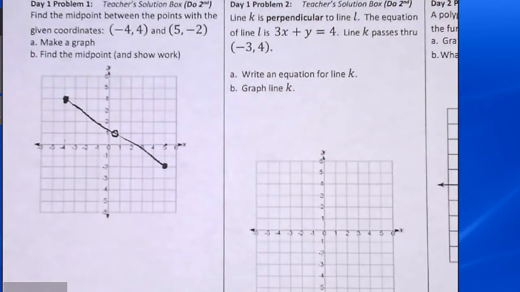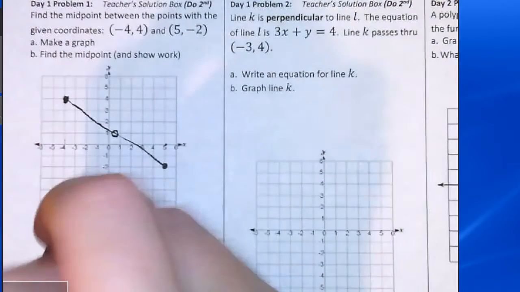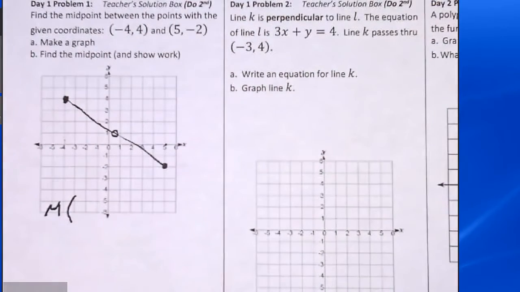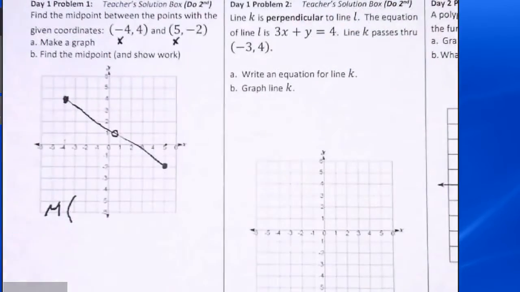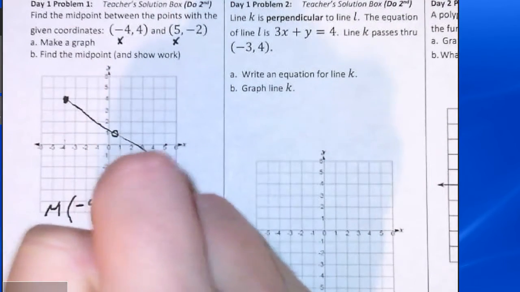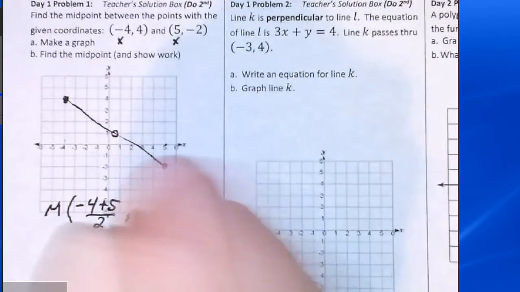Now to find the spot, let's use some algebra on this. We're going to use the midpoint formula. To use that formula, you average the x-coordinates and average the y-coordinates. That number there and that number there are the two x-coordinates. To average them, you add them together and divide by 2.